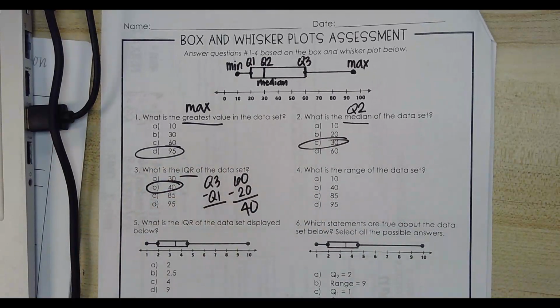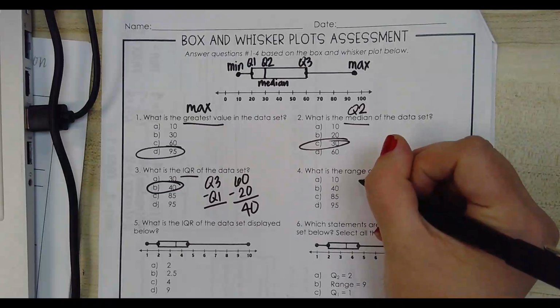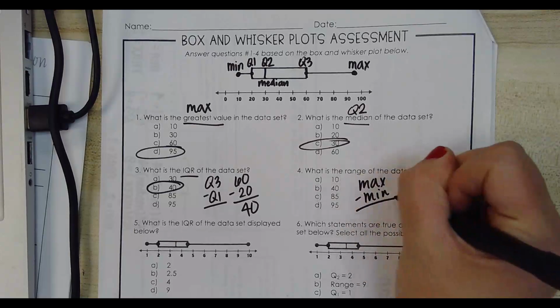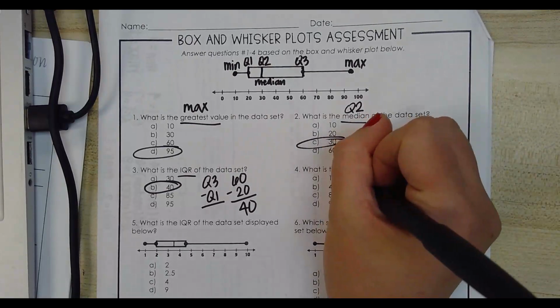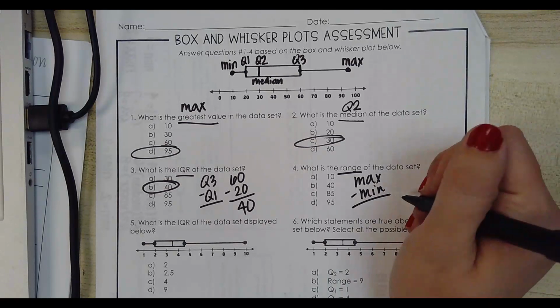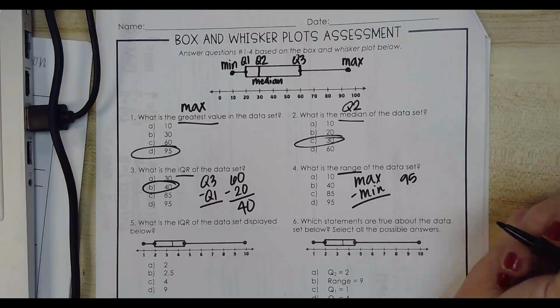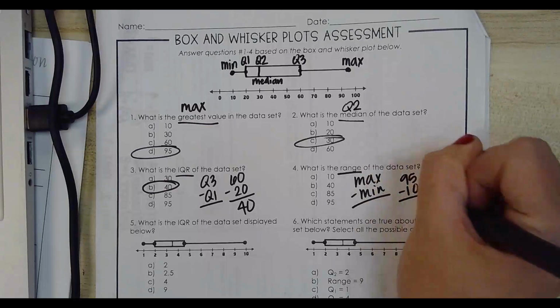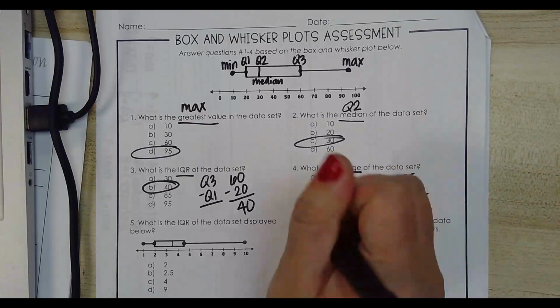And then range is max minus min. What's my maximum? 95. What's my minimum? 10. Now what's my answer? 85. You're still cool.